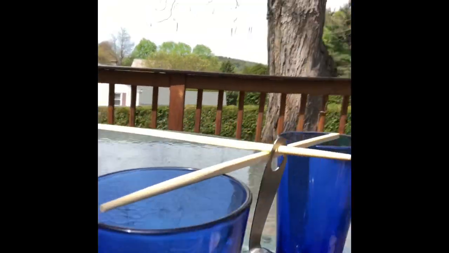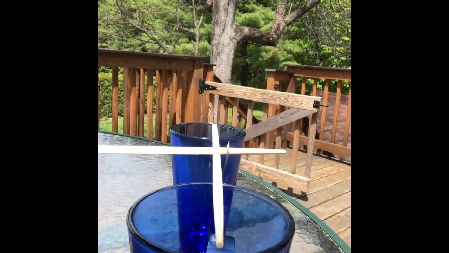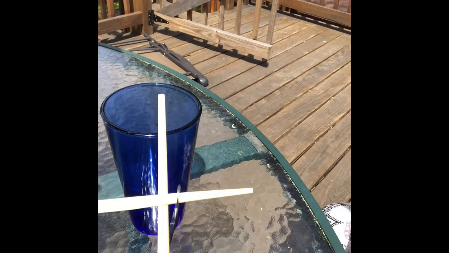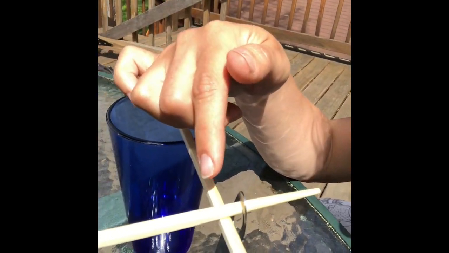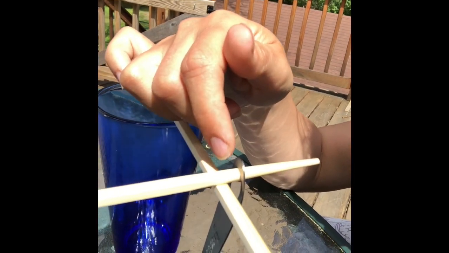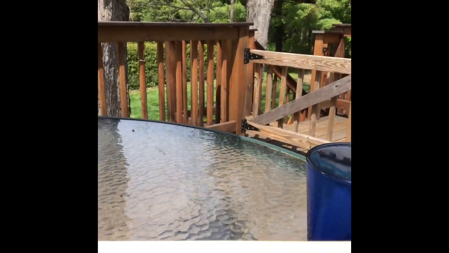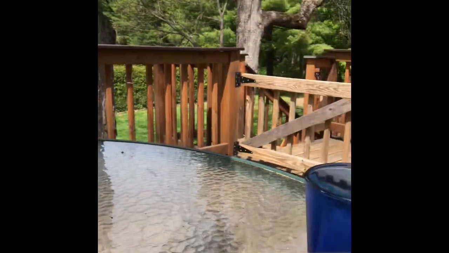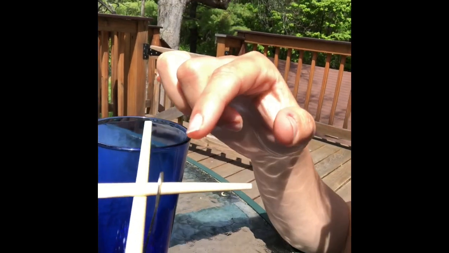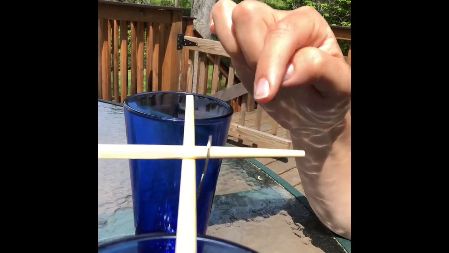Okay, let me show you. So here's my balanced system. And my question is, if I were to cut my chopstick right here, which side would have more mass? That side, it's so long, or this side here, that's so short, plus the cup?